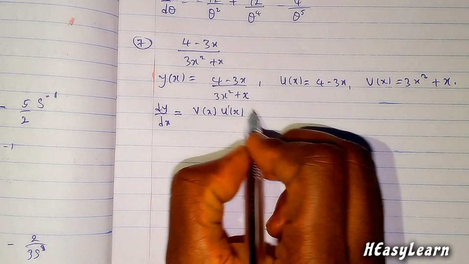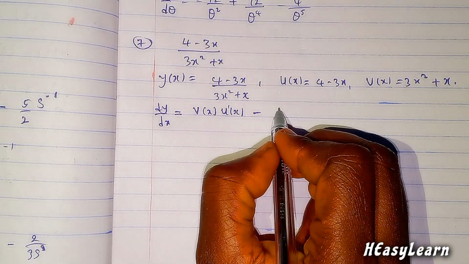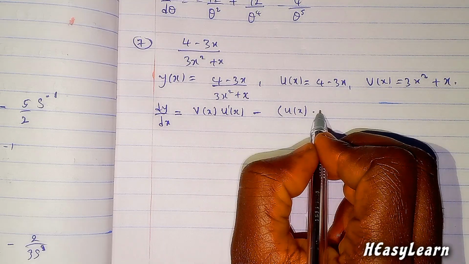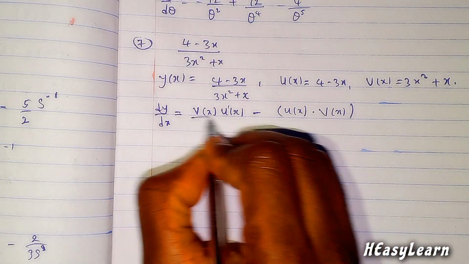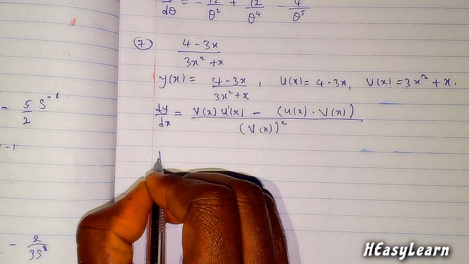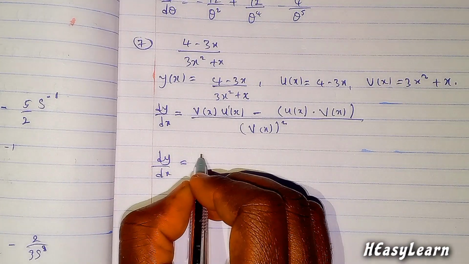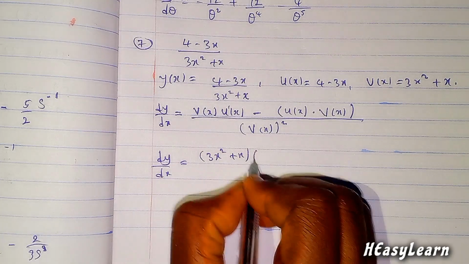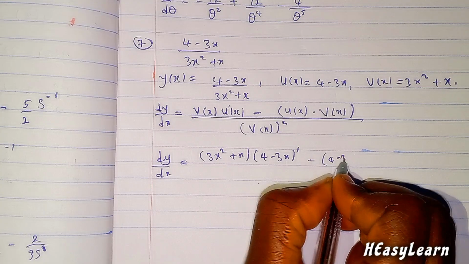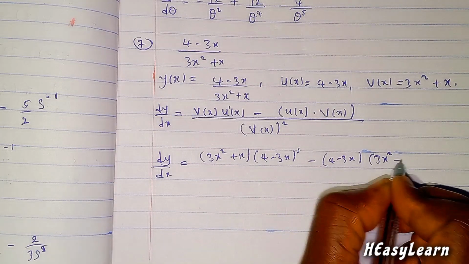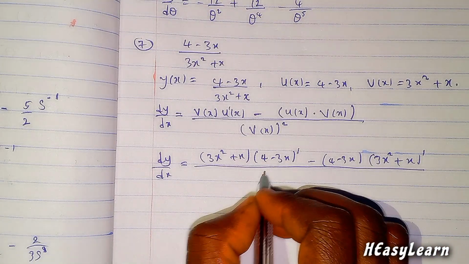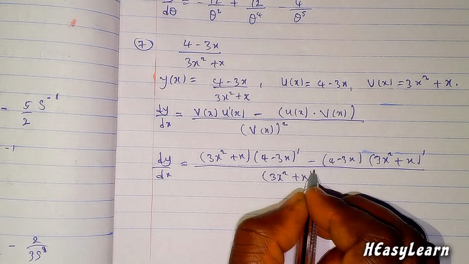We're going to use the quotient rule to differentiate it: minus keep the numerator u of x multiplied by the derivative of the denominator, divided by the denominator all squared. So the derivative of this function is equal to 3x squared plus x, derivative of the numerator, minus 4 minus 3x squared plus x, derivative of the denominator, divided by 3x squared plus x all squared.